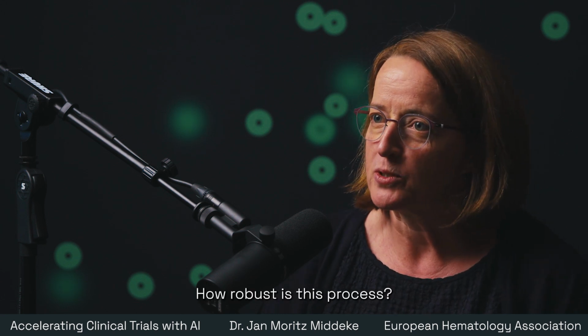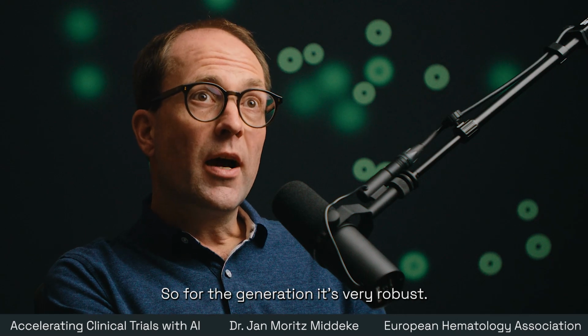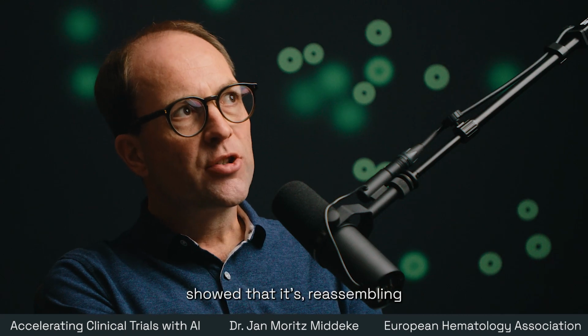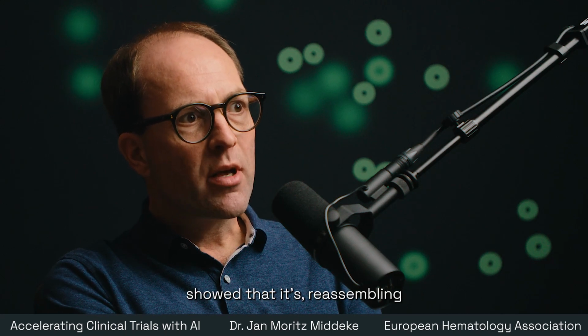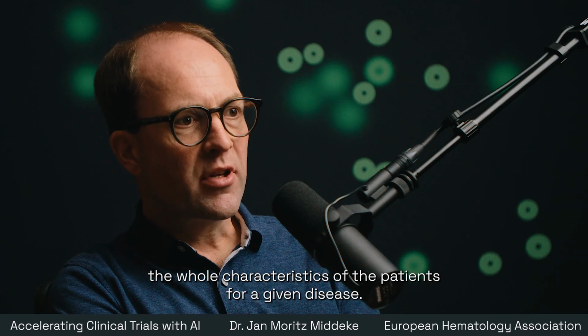How robust is this process? So for the generation, it's very robust. We showed, and also other groups, Matteo Della Porta did this for MDS, showed that it's reassembling the whole characteristics of the patients for a given disease.